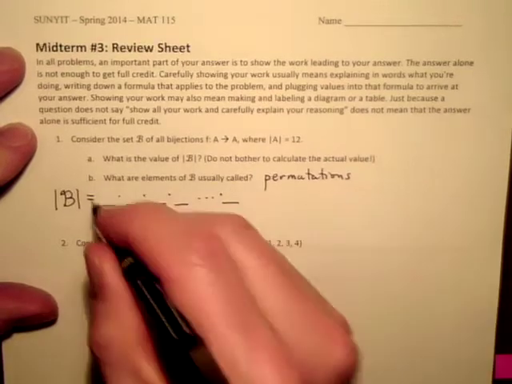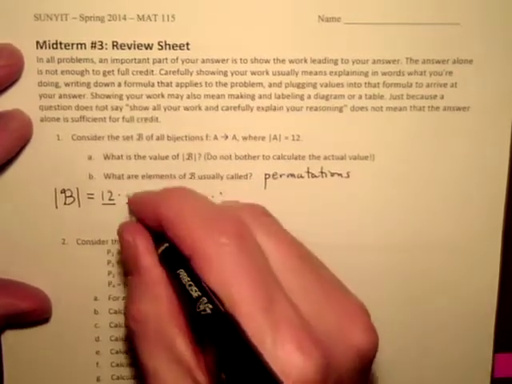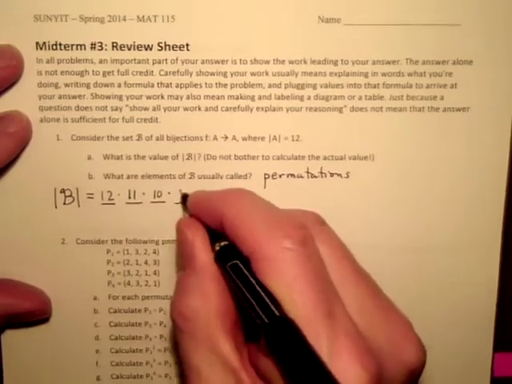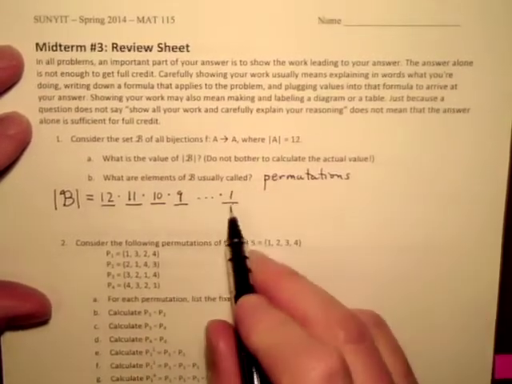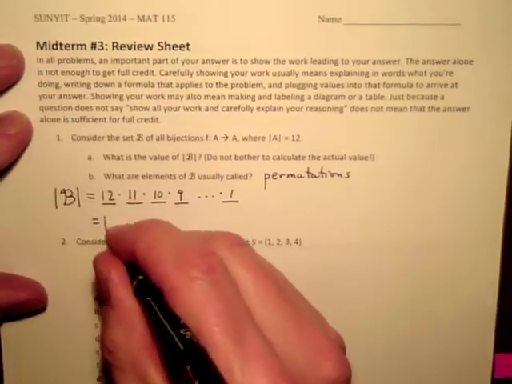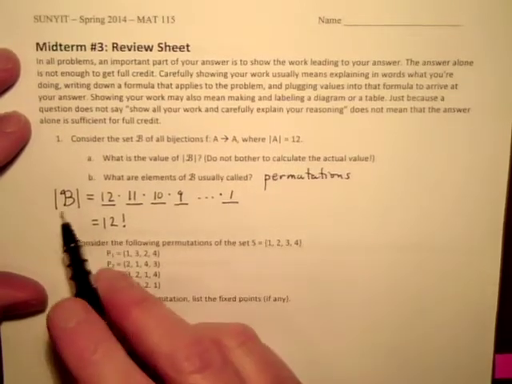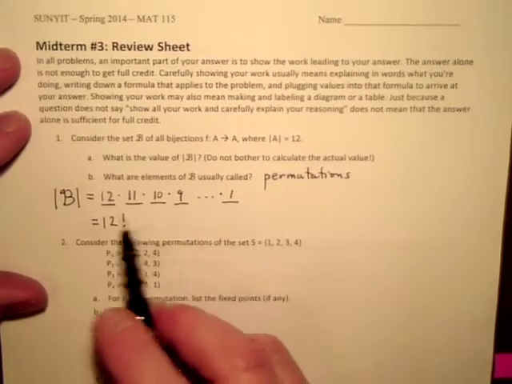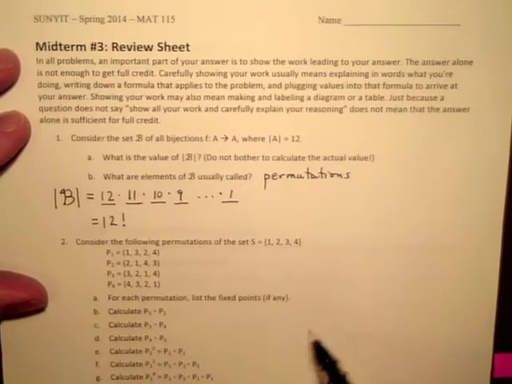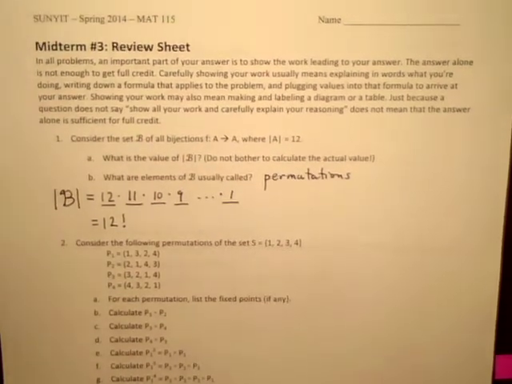And we have 12 choices for the first element in the rearrangement. We have 11, 10, 9, and so forth, on down to the very last one. We have only one choice, and this is of course 12 factorial, and so the size of B, that is the order of the set B, is 12 factorial. It's quite large. Okay, so there's problem 1.